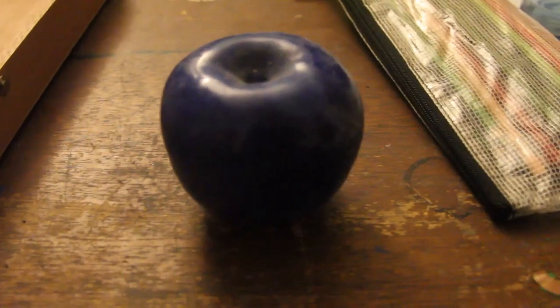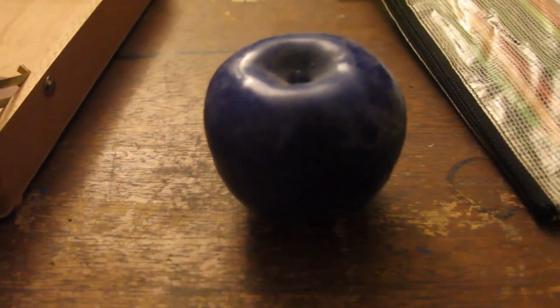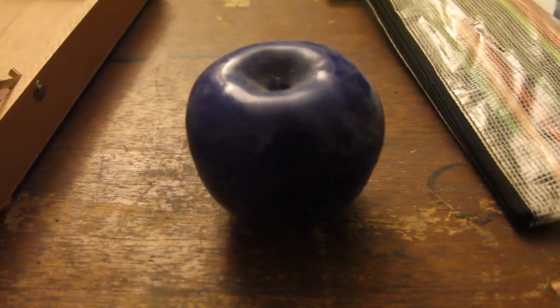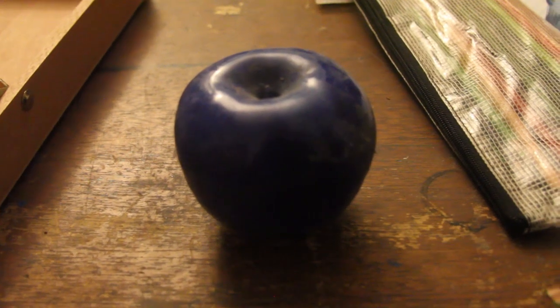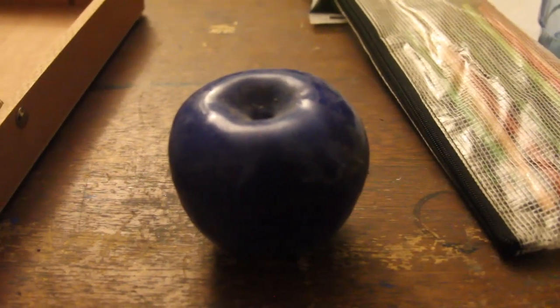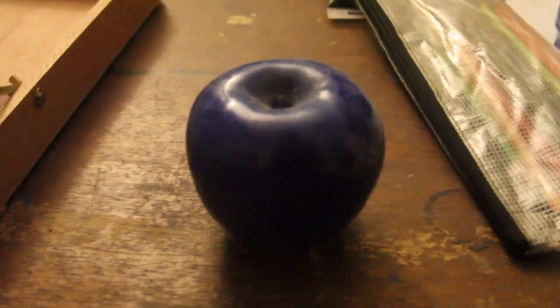Alright, so for my project demonstrating how to draw an apple, I am going to use this in particular as a model for my drawing. So I'll be using it as a live reference. I'm going to get myself ready to draw, and let's get started.